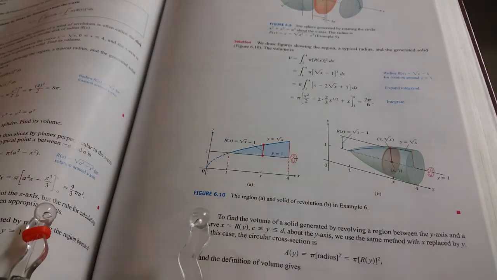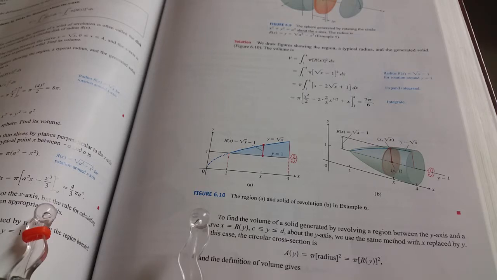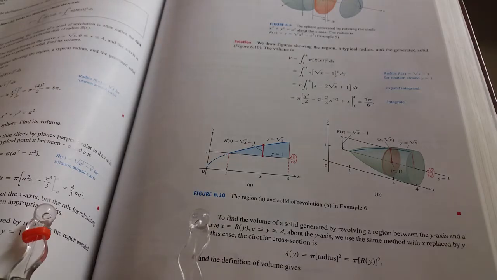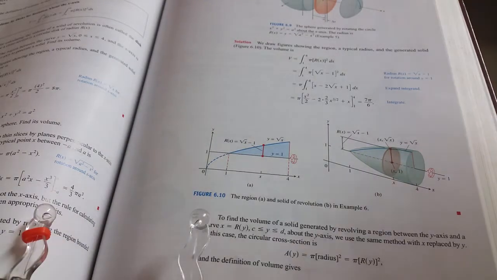Okay. Square root of x minus 1, because it moved up. No, it moved to the right one. How did it move to the right one? It moved up 1. No, it didn't move up 1. But it moved to the right one.